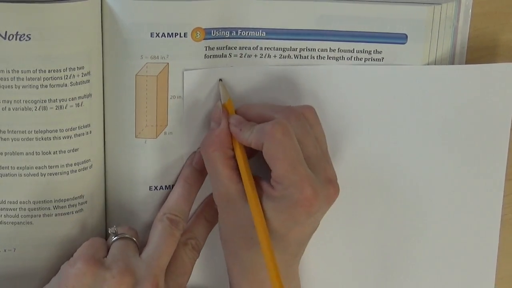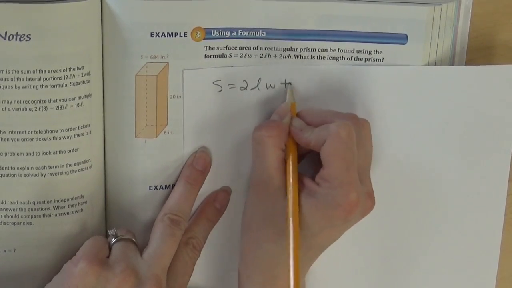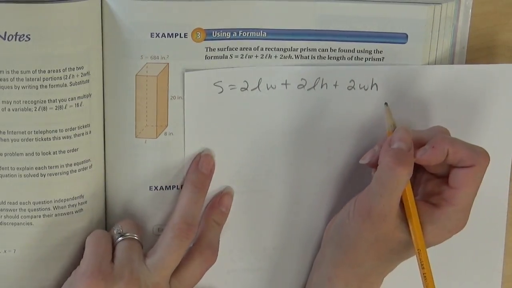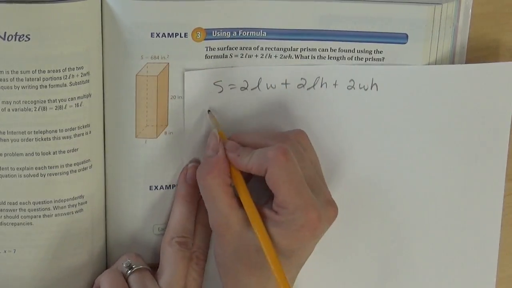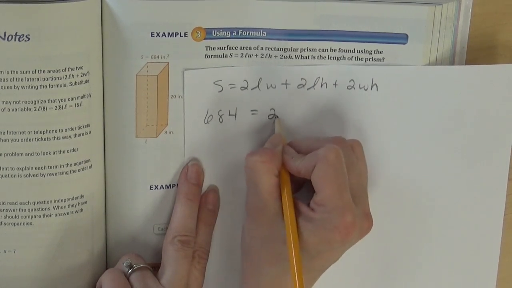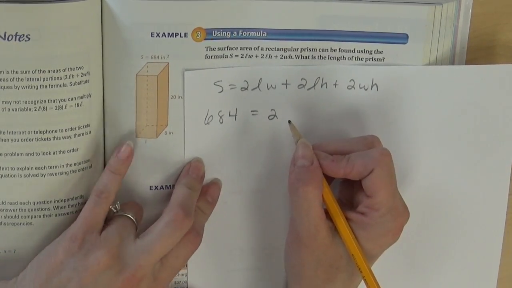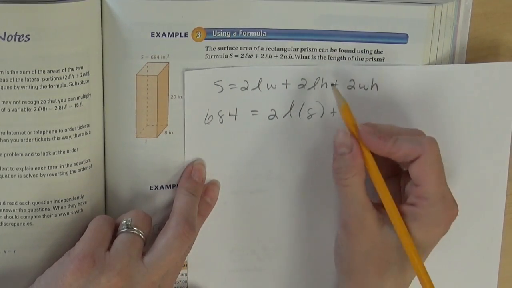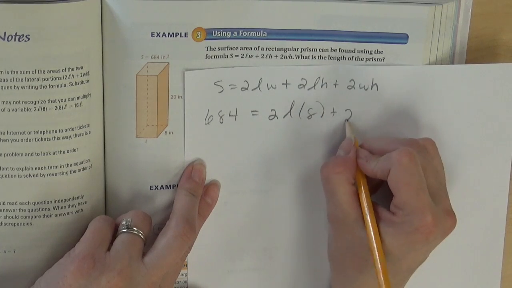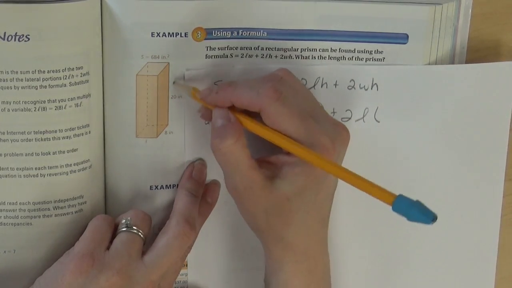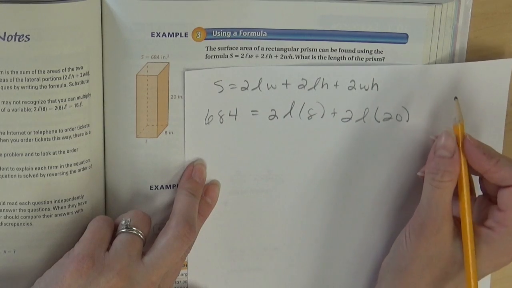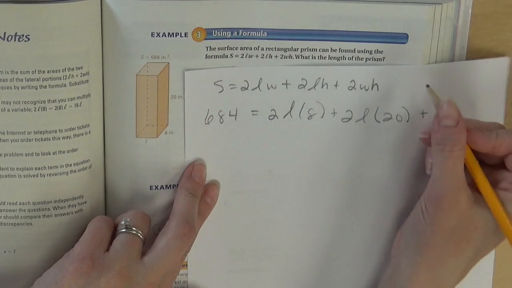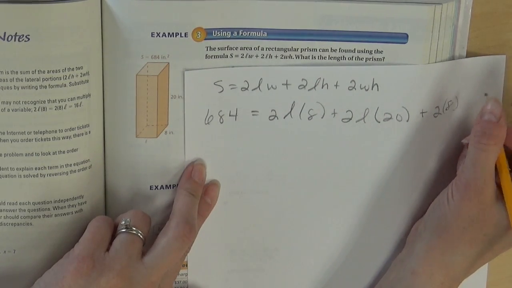We have to solve for L. So we're going to write this formula down and substitute in all the information that we were given. The surface area was 684. The length we don't have. We're trying to solve for L. The width is 8. Then we're going to do 2 times length times height, so 2L times our height, which was 20. And we need 2 times the width, which was 8, times the height, which is 20.